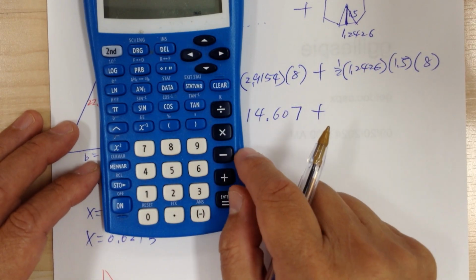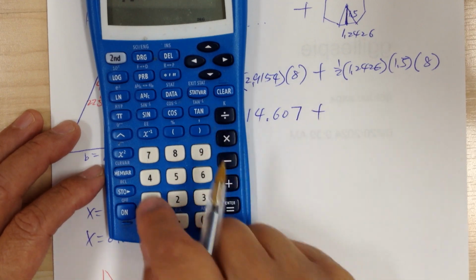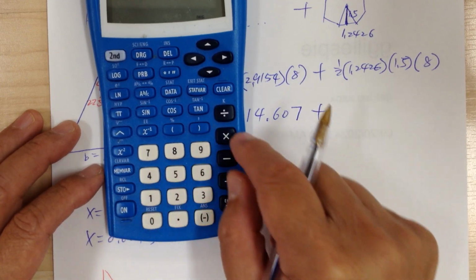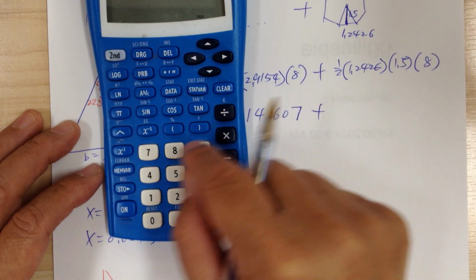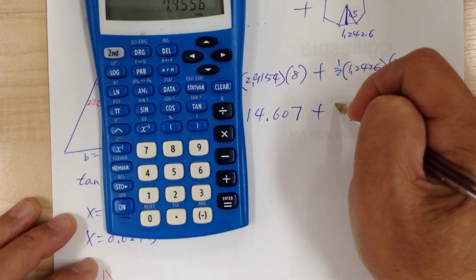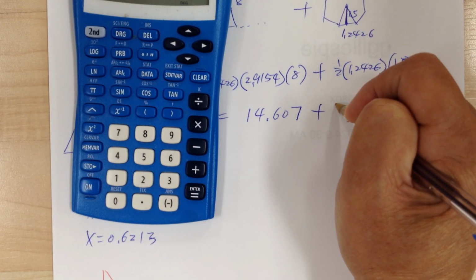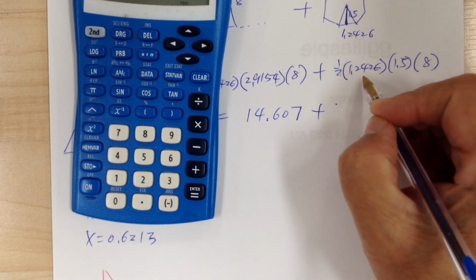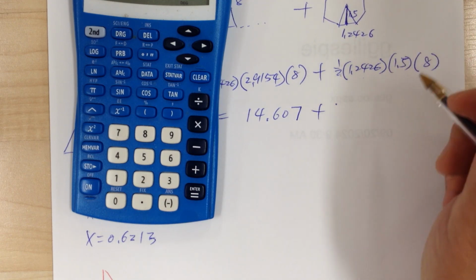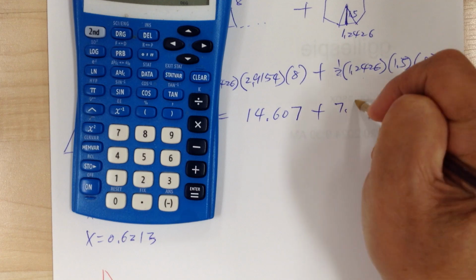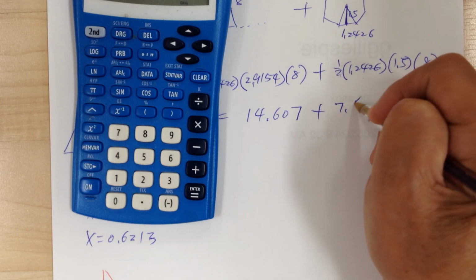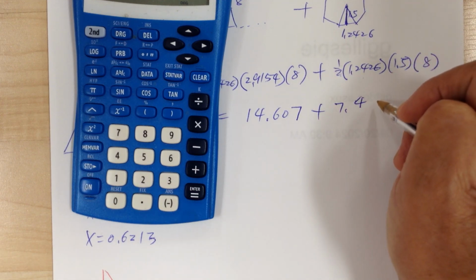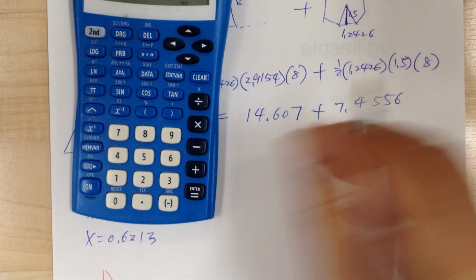So 0.5 times 1.2426 times 1.5 times 8, the 1/2 base times side, equal to 7.4556.